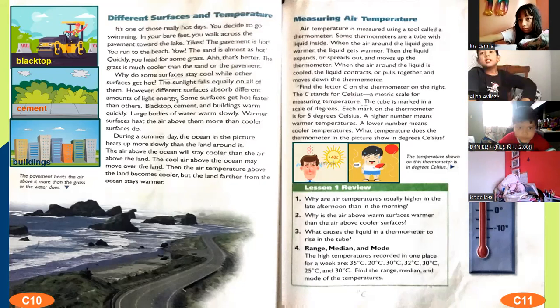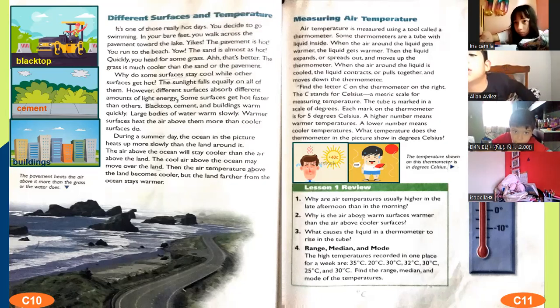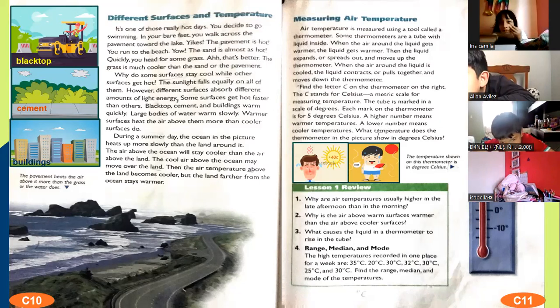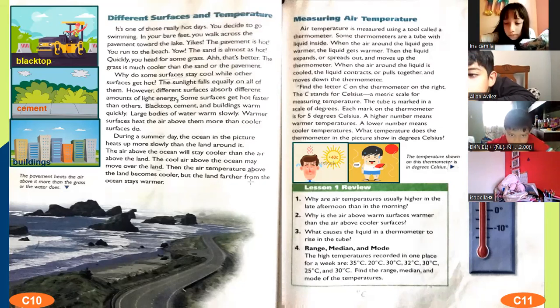Each mark on the thermometer is for 5 degrees Celsius. A higher number means warmer temperature. Okay? Yesterday, I heard that San Pedro Sula was at 40 degrees Celsius. Yesterday was a very hot day in San Pedro Sula. So, the higher the number, the warmer the temperature is. A lower number means cooler temperature. When it is cold, when it is a fresh day here, sometimes we get 20 degrees and it's a fresh day. A lower number means cooler temperature.